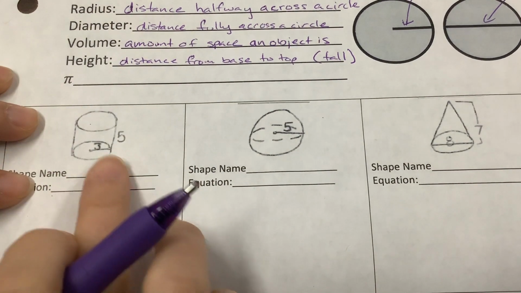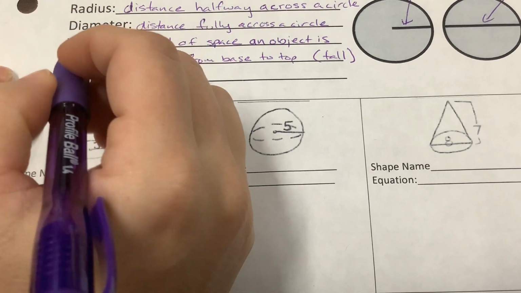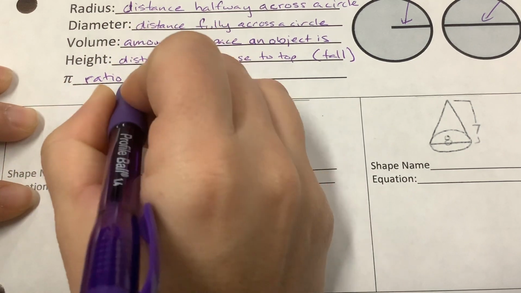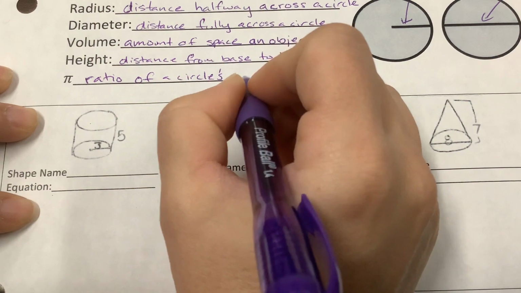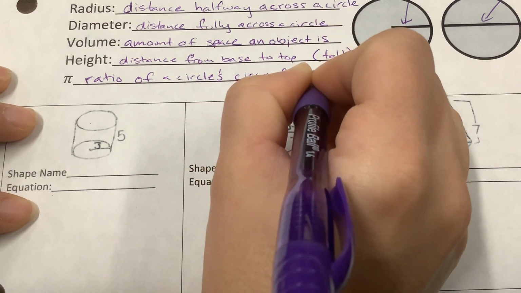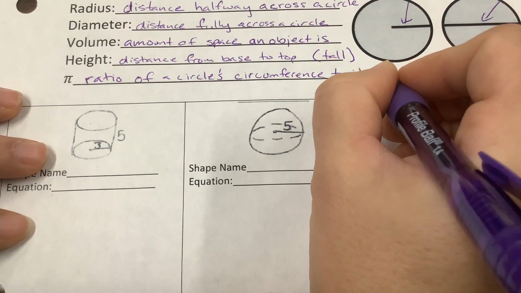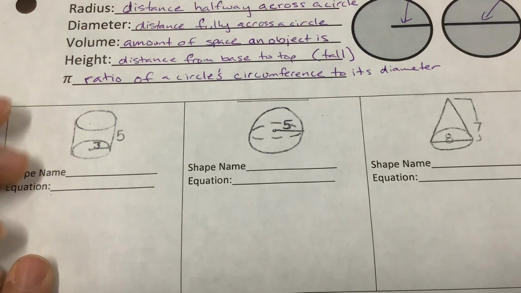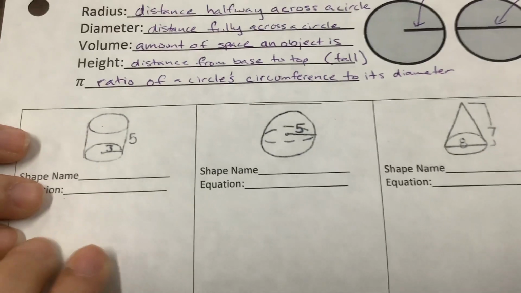Pi is only used for things that have to do with circles, and the reason why is because it's the ratio of a circle's circumference, so its perimeter, to its diameter.